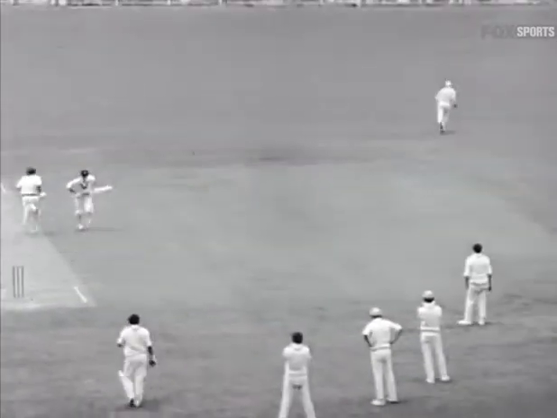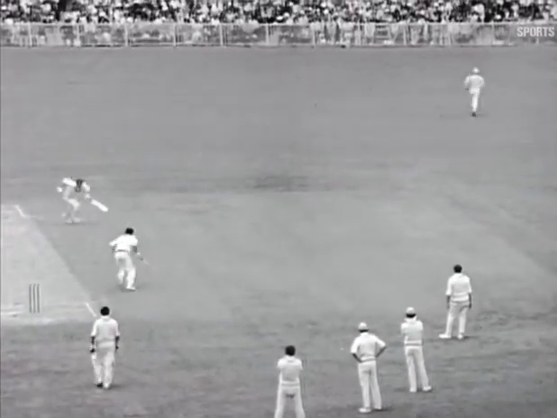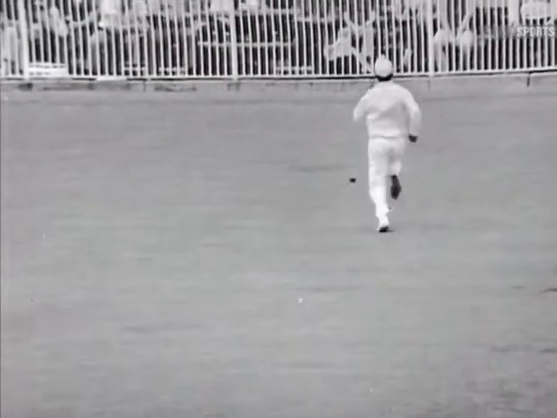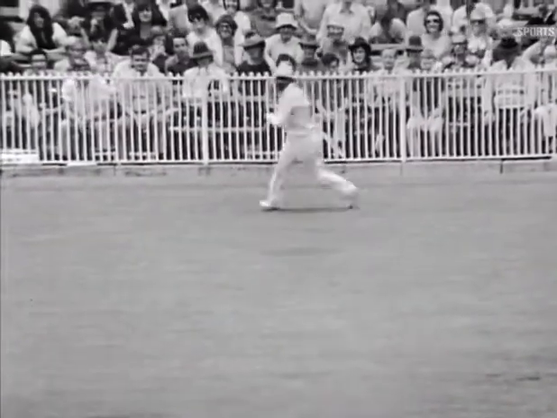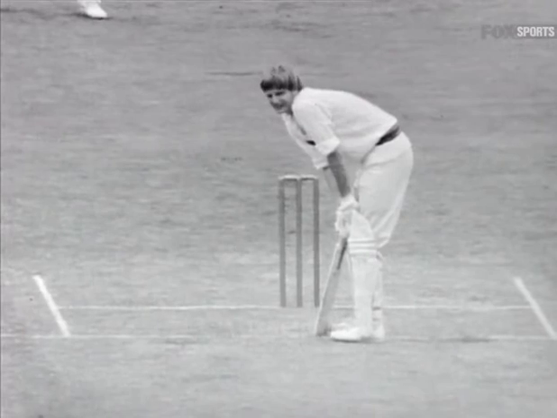And the first drive from Benno. That's through the field. It might be 4. It's slowing down on the outfield. Now Beatty may get to it. They've taken 2, and coming back from the 3rd run. Benno unstriked, and to continue, Peter Pollock.